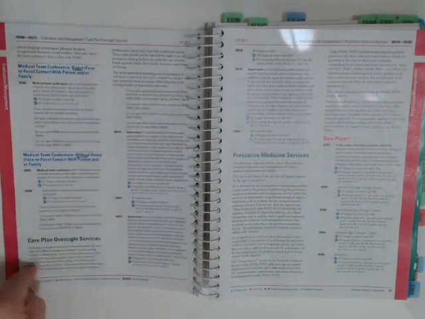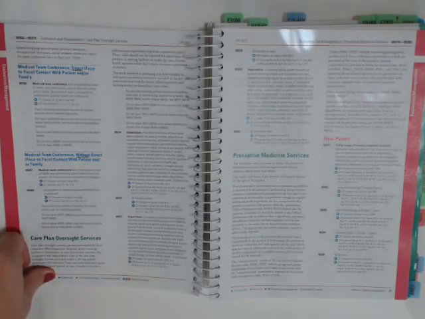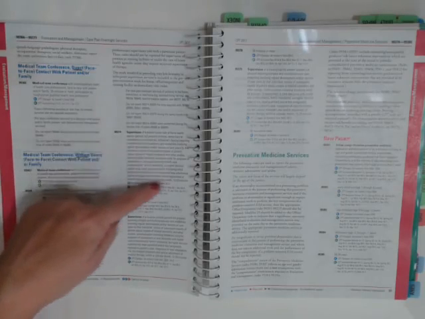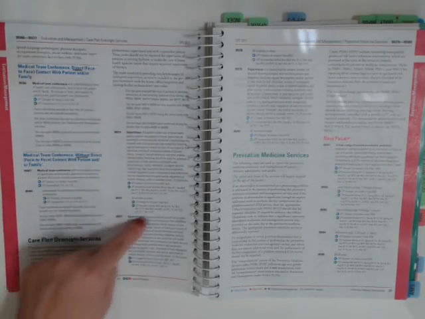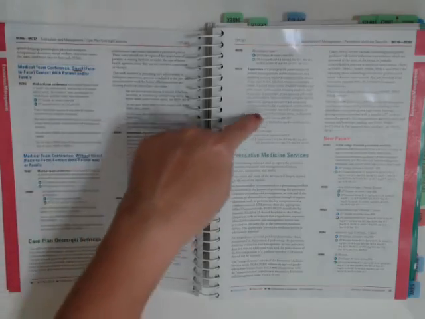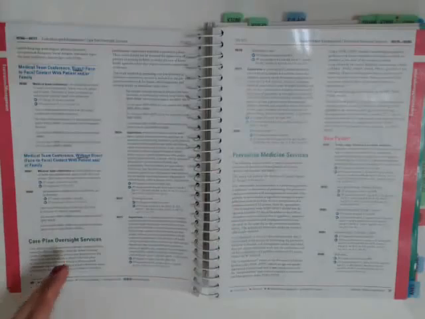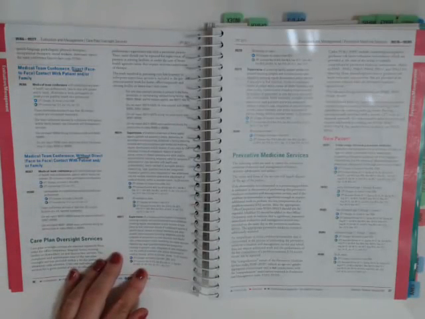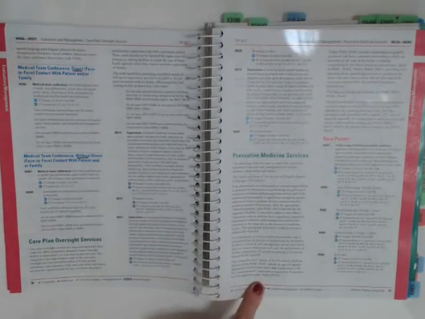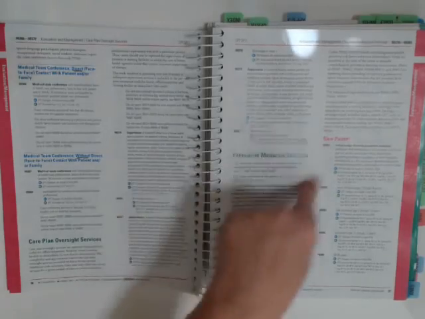Care plan oversight. This is if a patient has a care plan. This is supervision, potentially home health, hospice. They're kind of divided. This is home health. This is hospice. This is a nursing facility patient. So they're different locations for different settings. Preventive medicine. This is a whole other section.